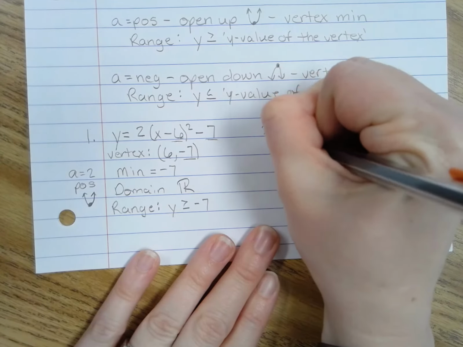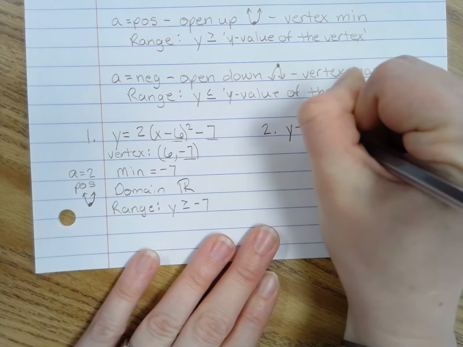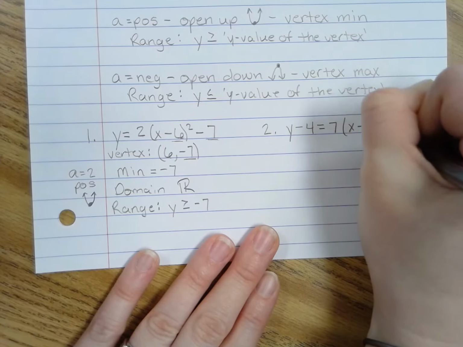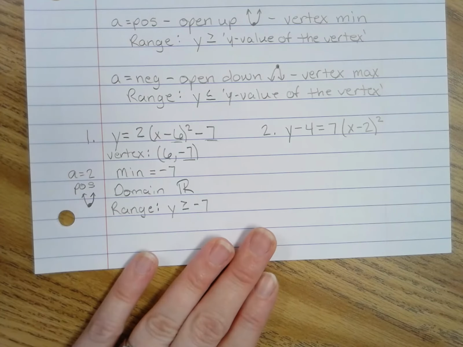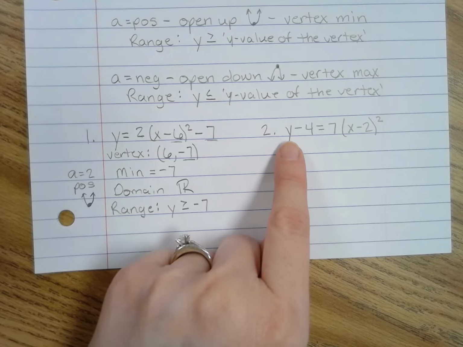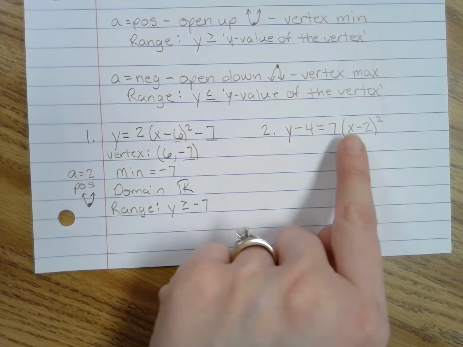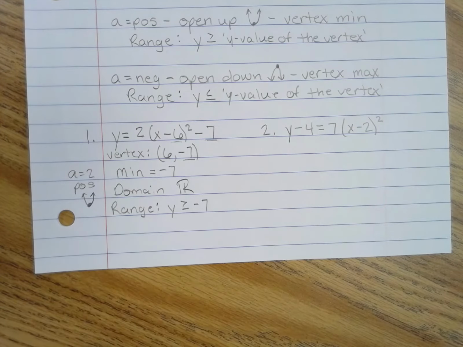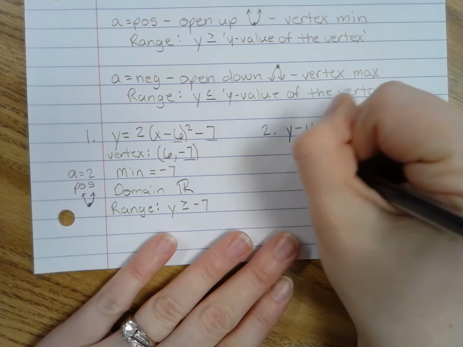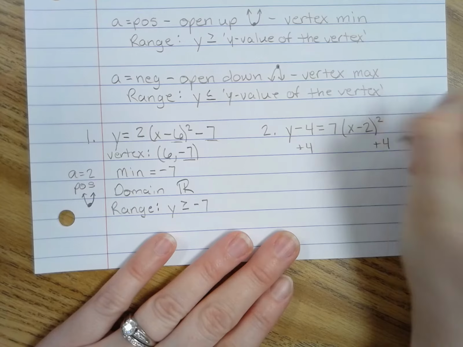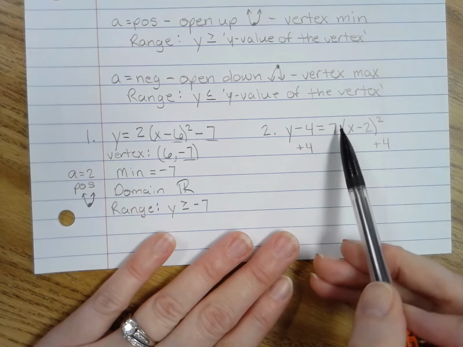Here we have y minus 4 equals 7 times (x minus 2), and that is all squared. Be careful with problems like this. It's not set equal to y. It looks kind of like vertex form, but because that y is not by itself, we are not actually able to name our vertex just yet. Let's solve for y by adding 4 to both sides. Being cautious that we cannot add the 4 to the 7.